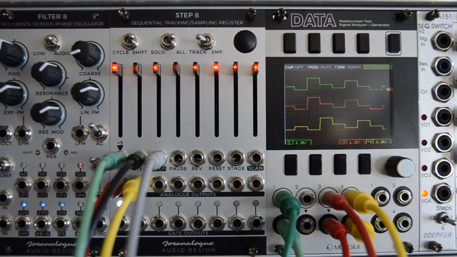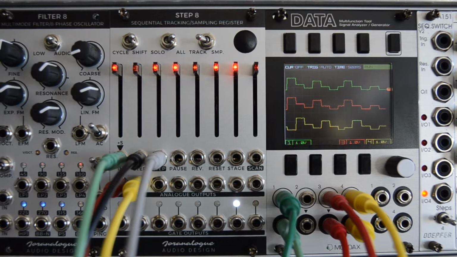Now let's increase the clock speed a little bit. And let's change up our sequence.